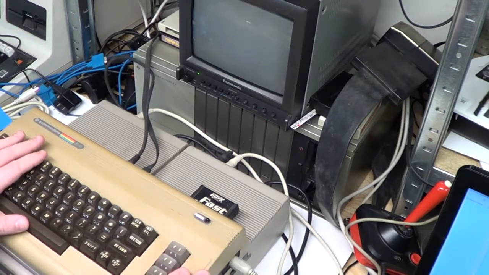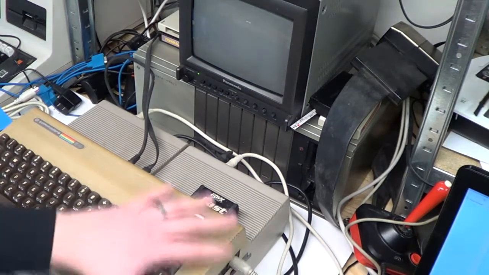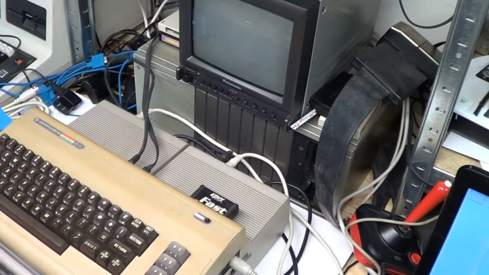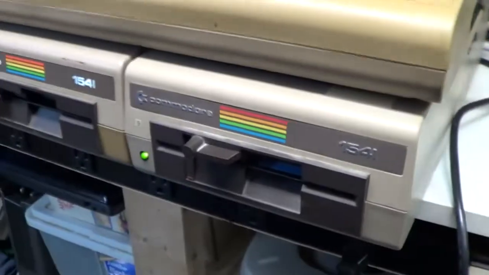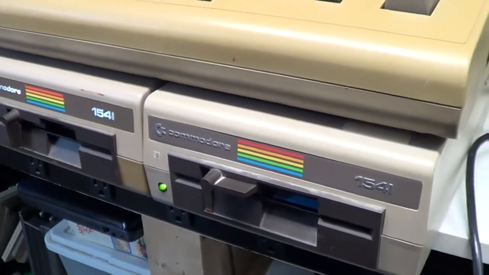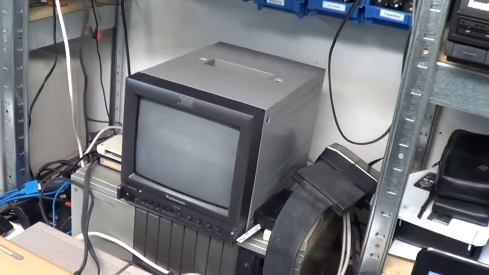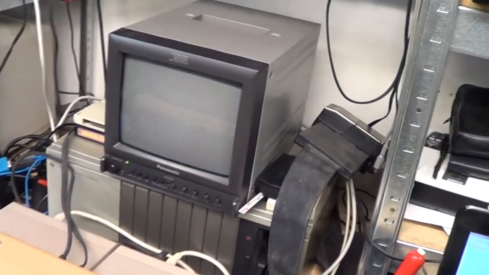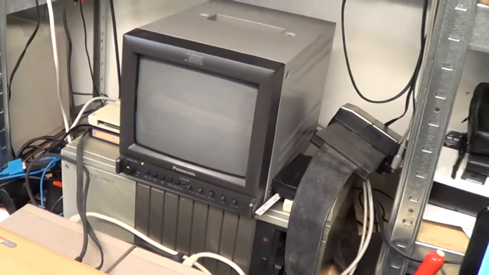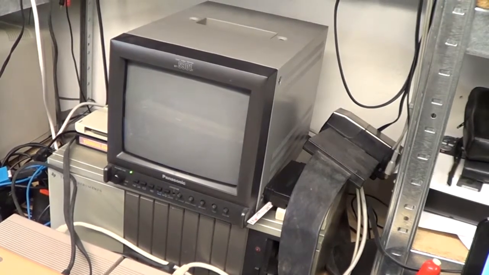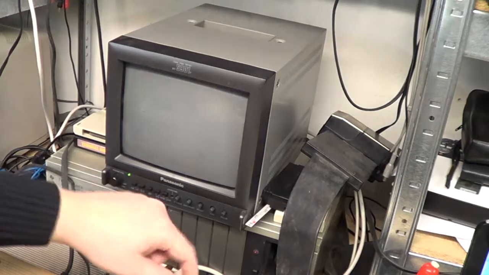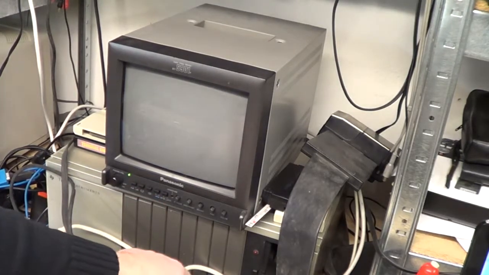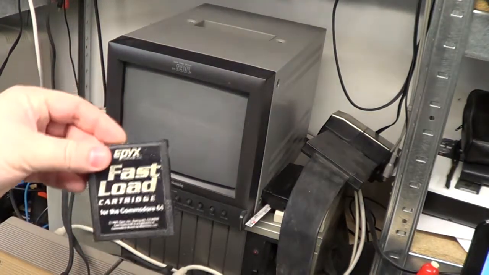What I have set up here is a Commodore 64 breadbox, well yellowed from age. I also have, if I don't mess up my things here, 2 disk drives. Works best with 2 disk drives. And a monitor. I'm just using a little 9-inch studio television broadcast monitor. And I have a fast load cartridge I'm going to use.